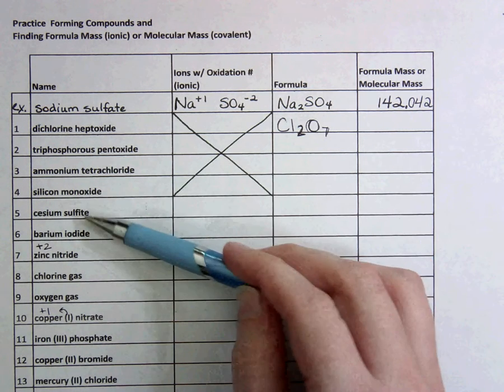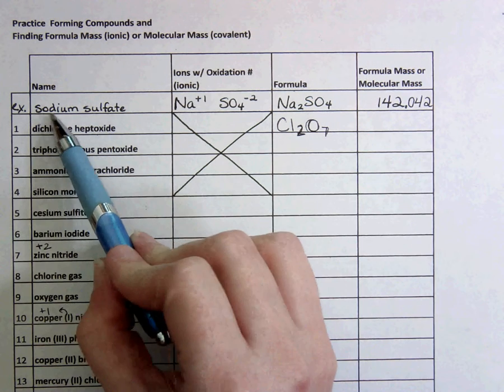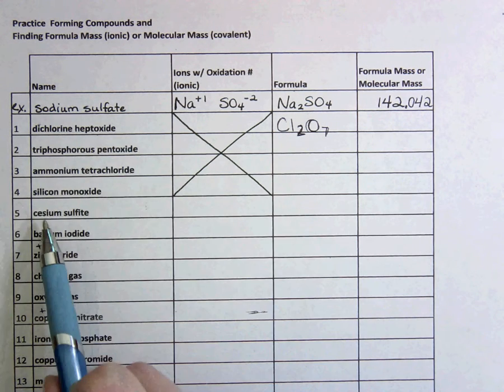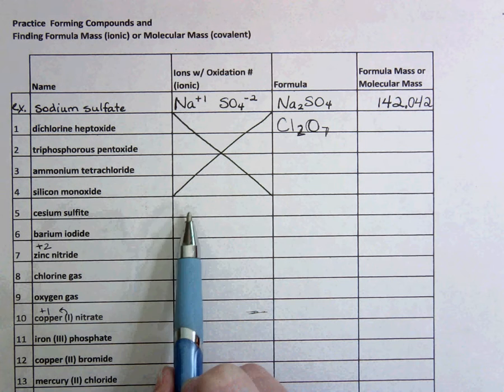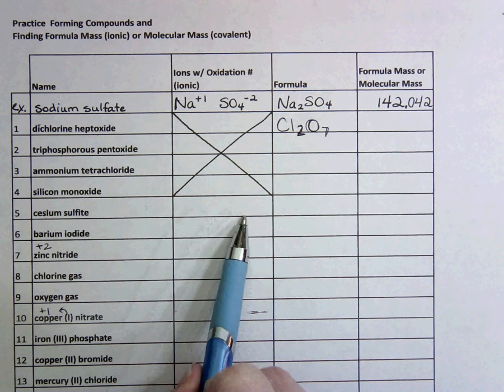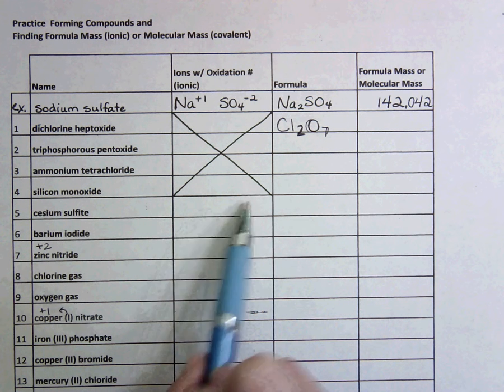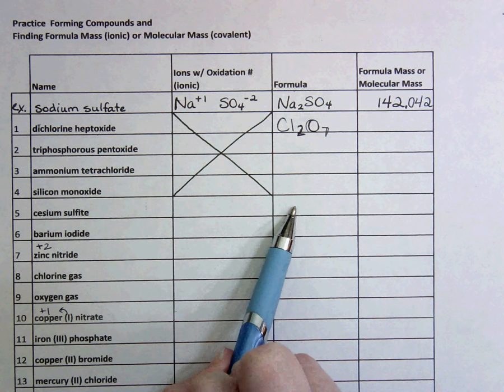When you get down here, you're going to do these just like we did the example sodium sulfate. So you'll look up cesium, you'll look up sulfite, put their symbols and their charges here. If they add up to 0 already, just write them out. If they don't, cross those charges over for the subscripts of your compound.